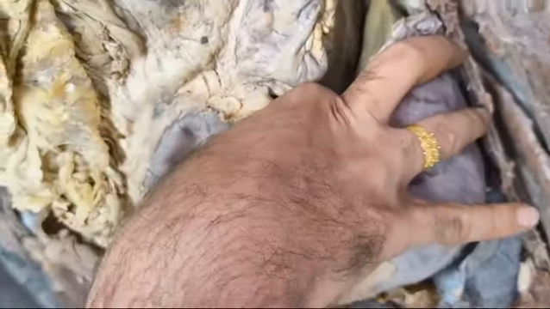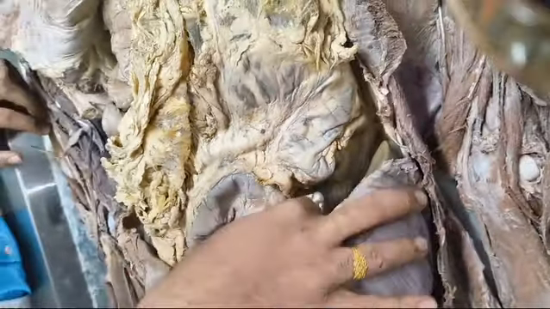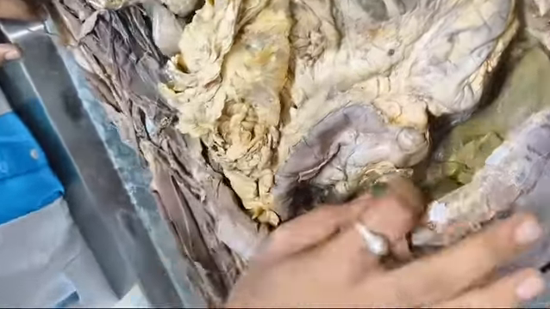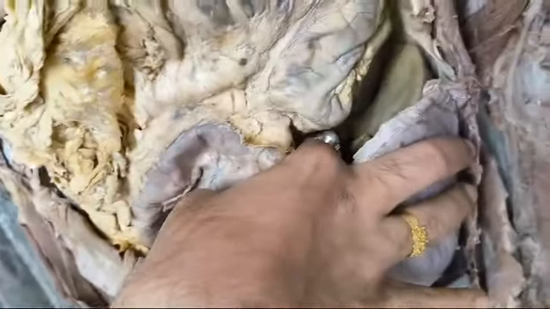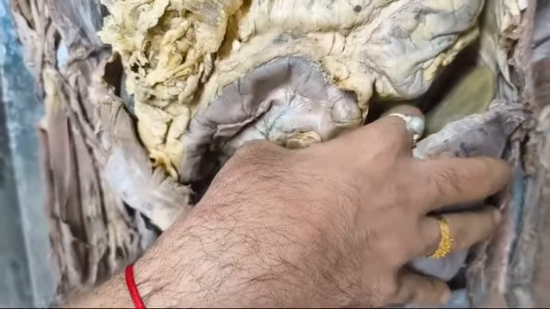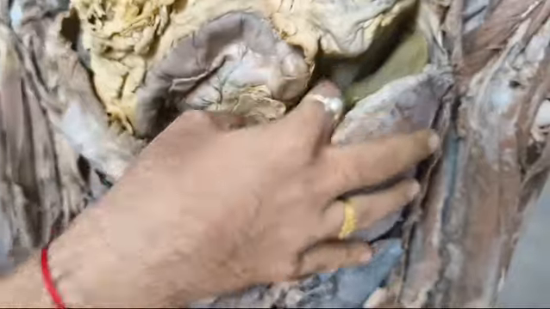When you insert your finger, you are entering the lesser sac. So the region below the lesser omentum is the lesser sac, where you will be palpating the portal triad, that is your portal vein, bile duct and the hepatic artery.